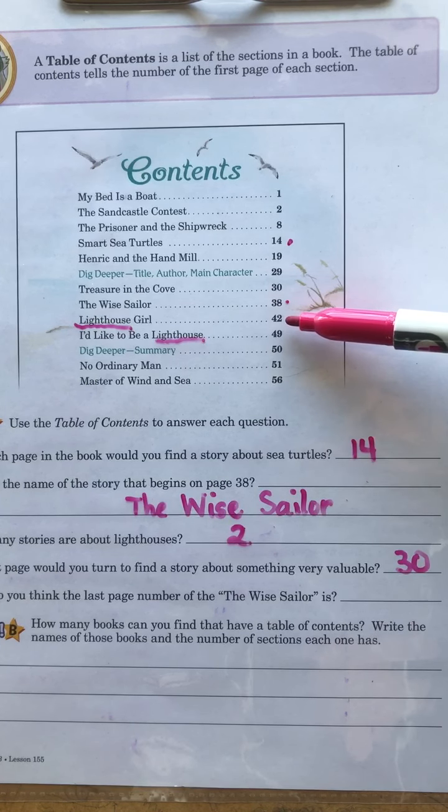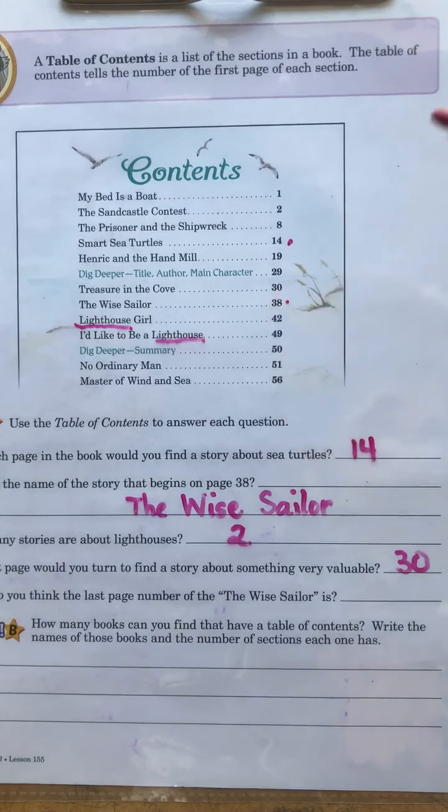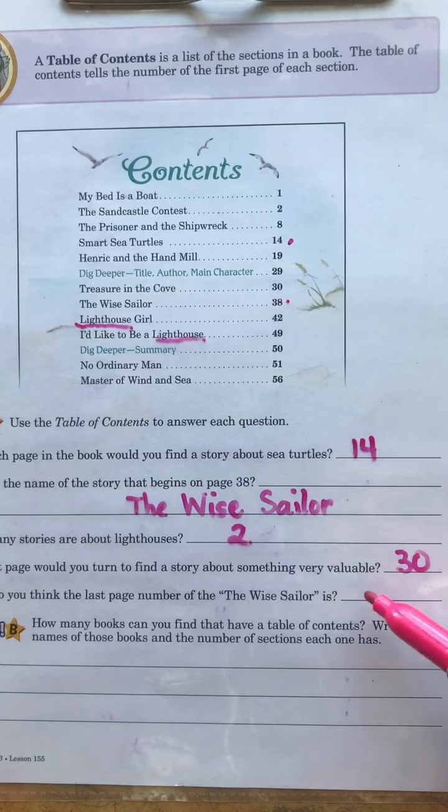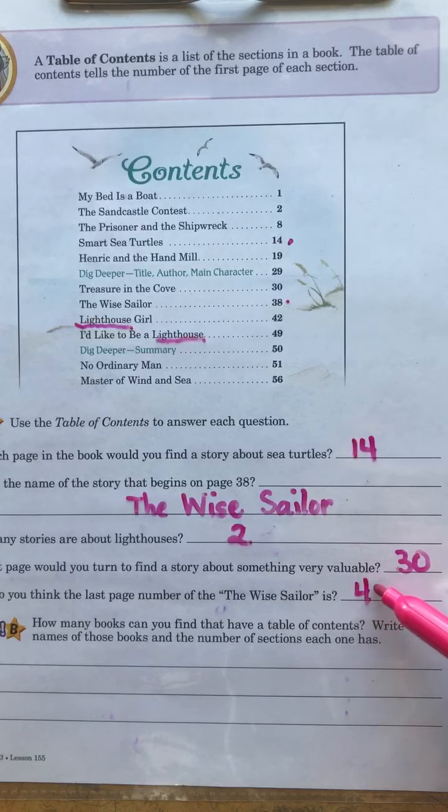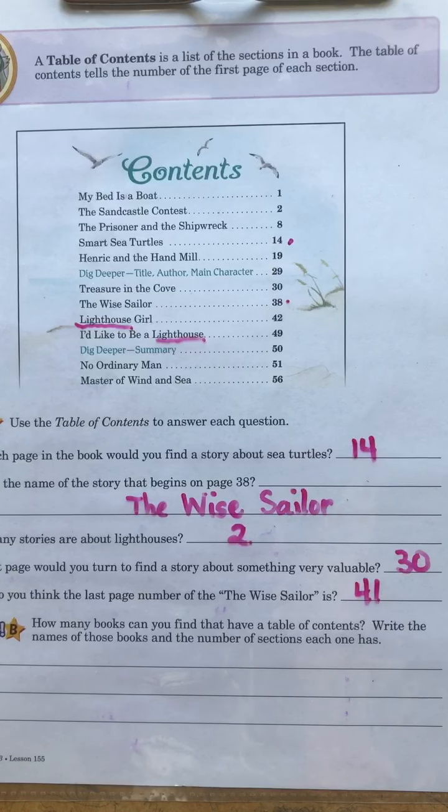So if I think that way and I go back, what page was probably the last page of The Wise Sailor? It would have been the page right before that. So 42, what number comes right before 42? It would be 41. So logically, we'd say it would probably end on page 41 if the next story starts on 42. So it's kind of wanting us to think a little bit. That's always good, right? To make us think.